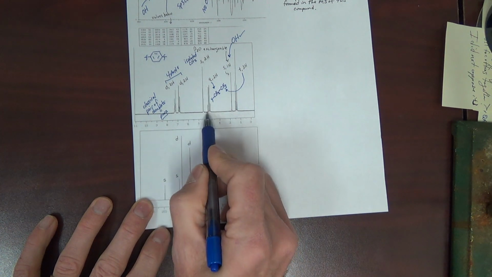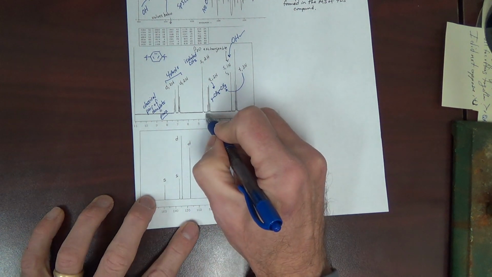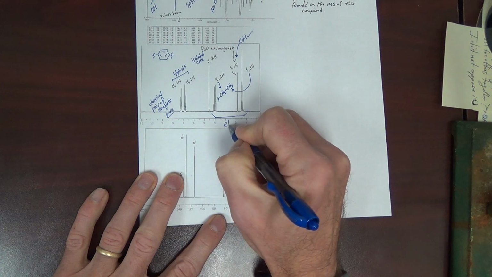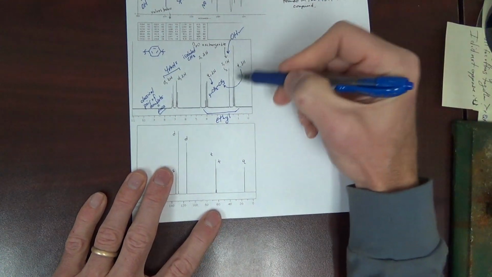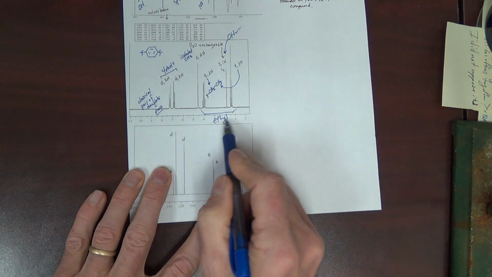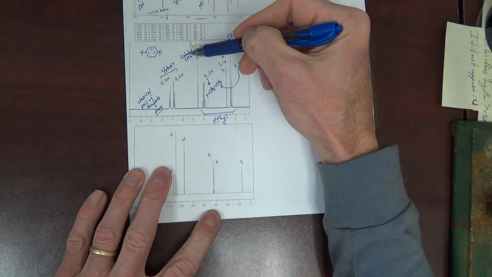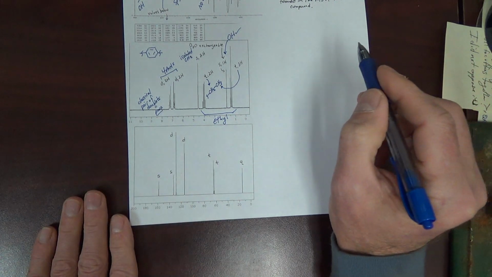But a quartet triplet is a classical pattern for an ethyl, okay? As shown there. Now, that excludes the singlet there, of course. We have an OH, we have an isolated CH2, and we have a para-substituted benzene ring.